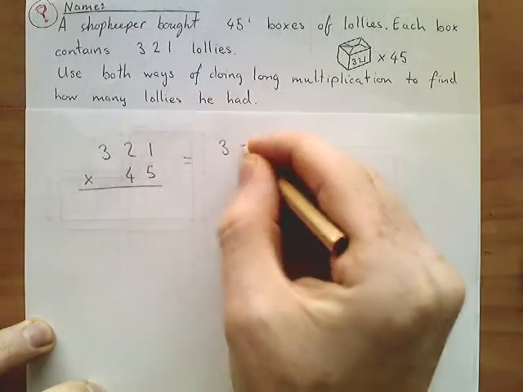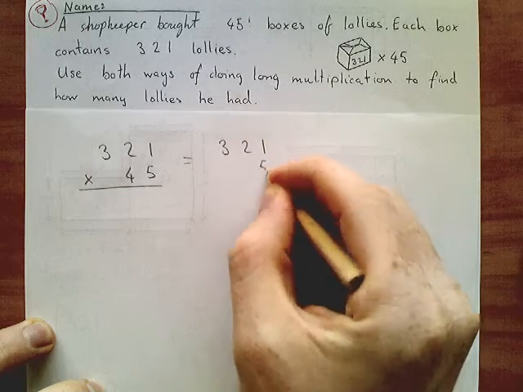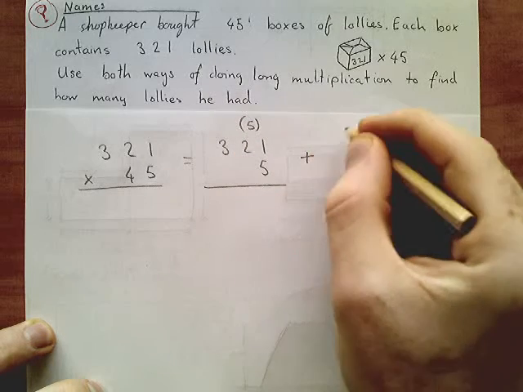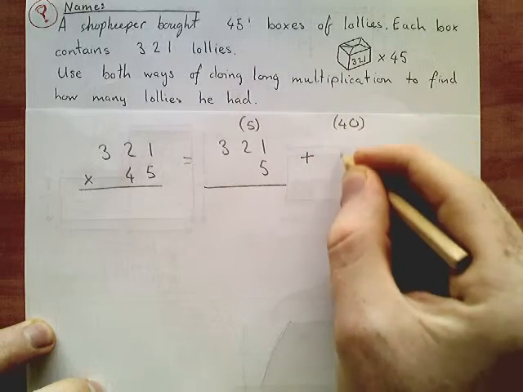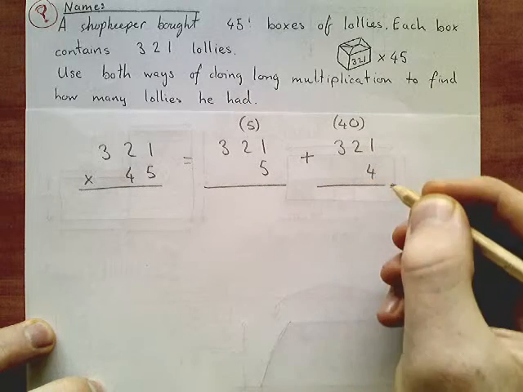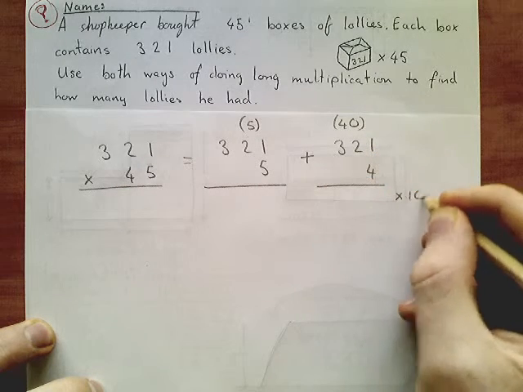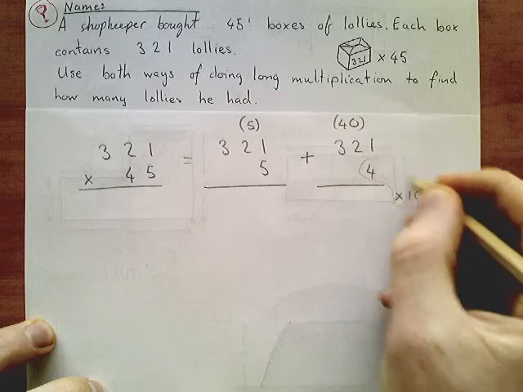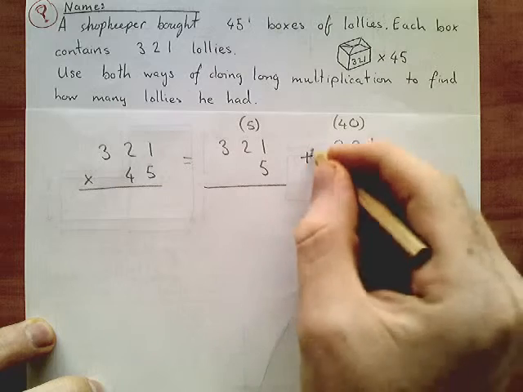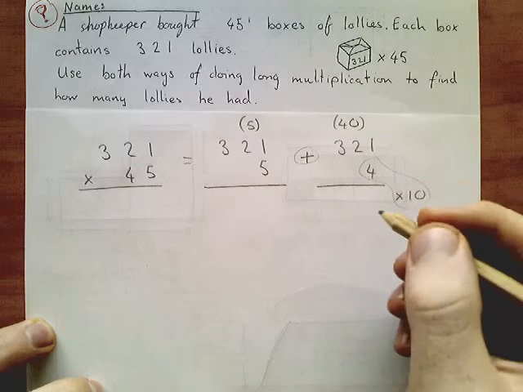That's the same as saying 321 by 5, so there's 5 boxes, and then we'll find the 40 boxes. So the clever way to do that is to find out what's in 4 and then multiply that by 10. That will give you 40 boxes. Then we'll have 40 boxes and 5 boxes, and we'll add them together to make 45 boxes.